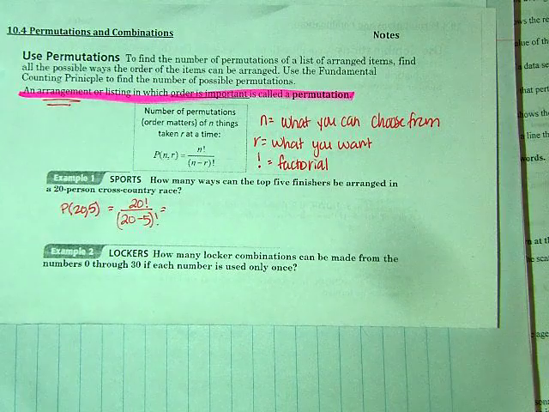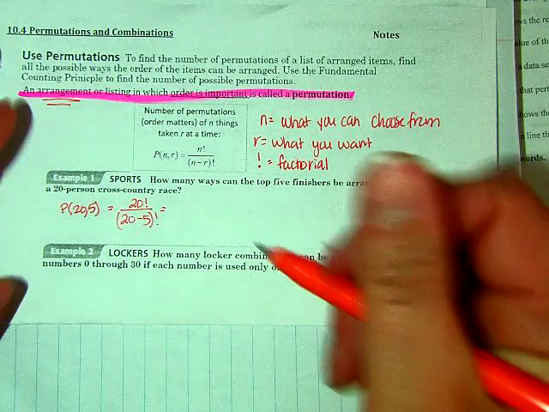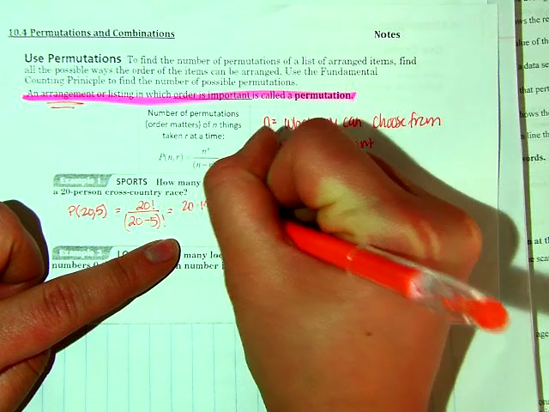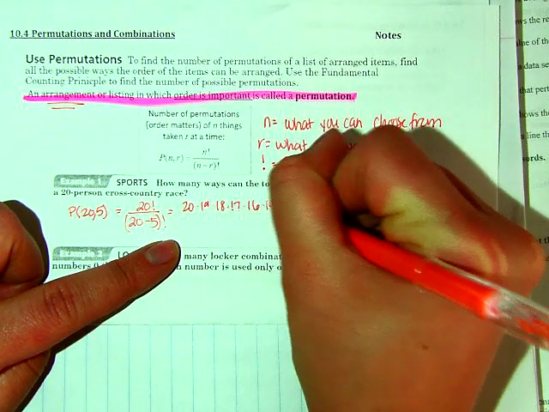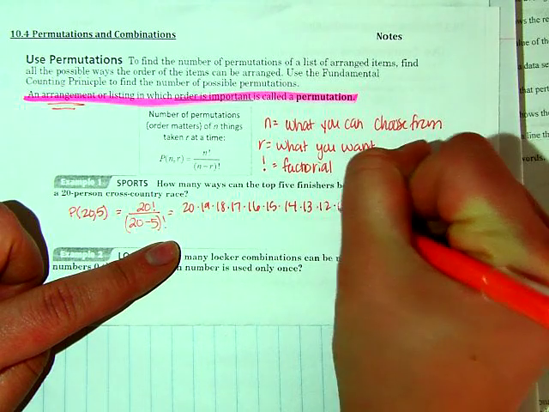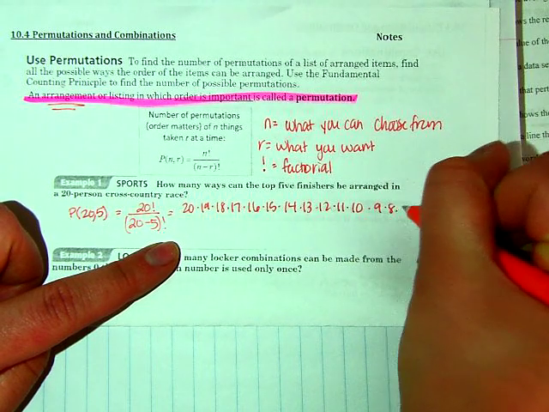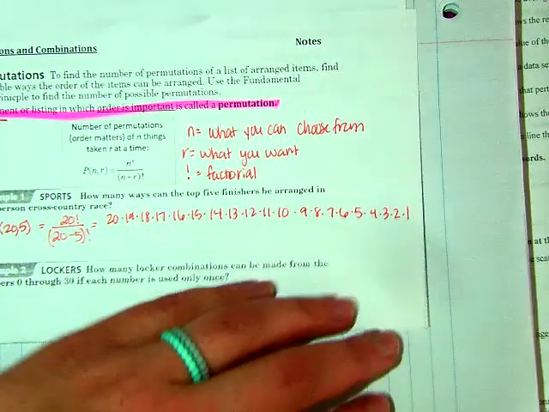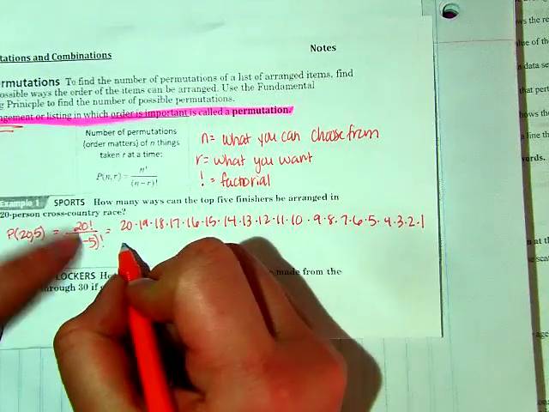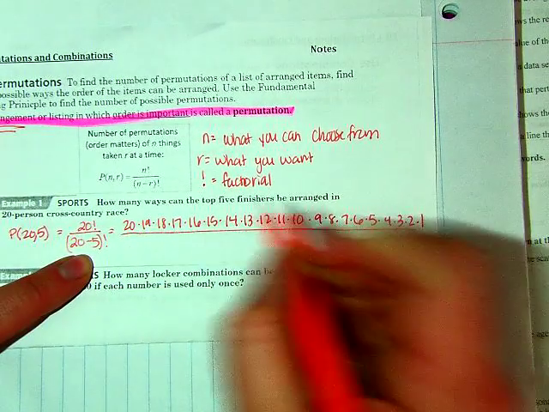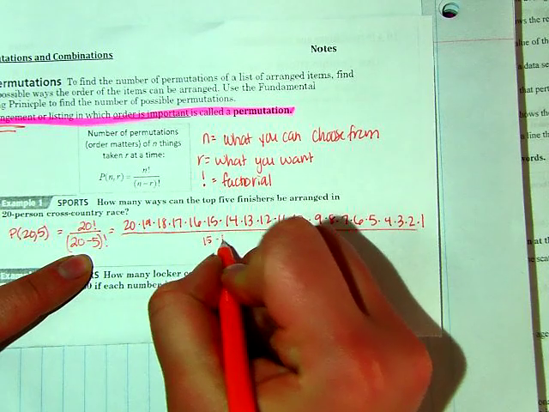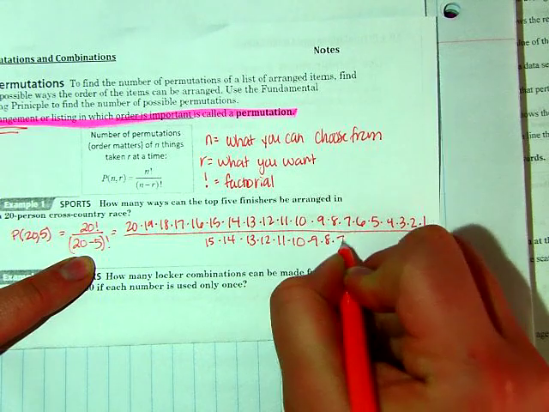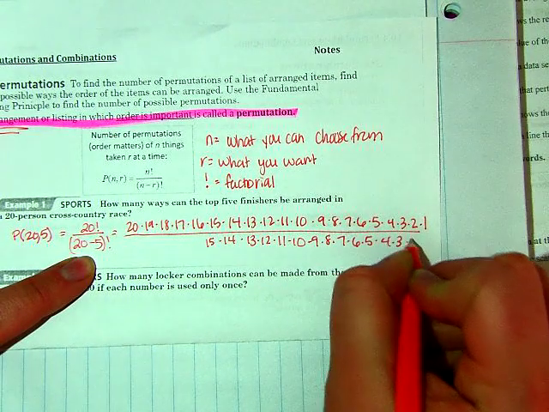To find factorial, you just multiply all of the numbers from 20 all the way down to 1. So 20 times 19 times 18 times 17 times 16, 15, 14, 13, 12, 11, 10, 9, 8, 7, 6, 5, 4, 3, 2, 1. Should have chosen a smaller number to start with. Over, well, 20 minus 5 is 15, so that's 15 times 14 times 13 times 12 times 11 times 10 times 9 times 8 times 7 times 6 times 5 times 4 times 3 times 2 times 1.